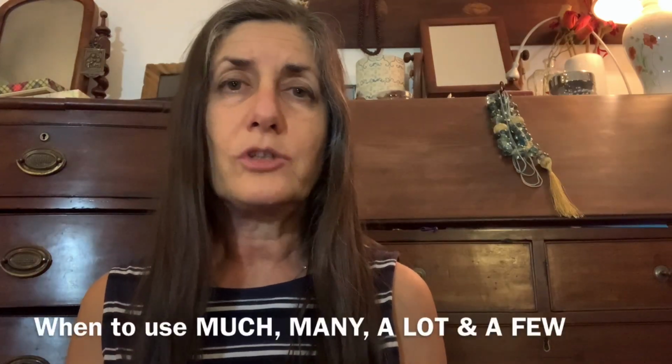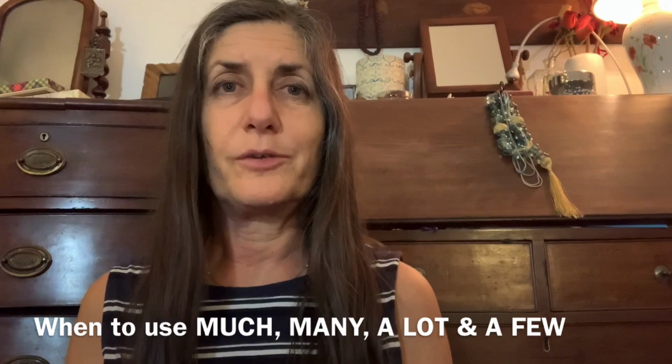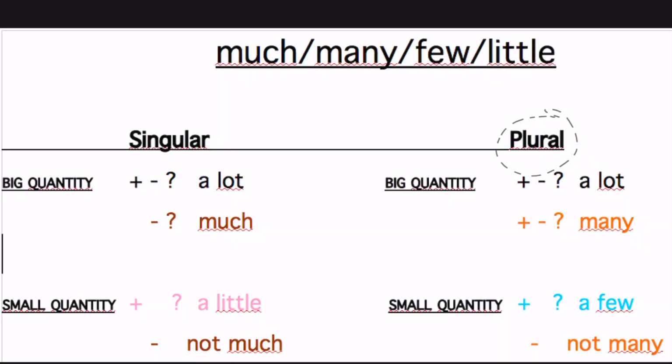So now that we've clarified that point, let me show you a document which I prepared, which makes it quite clear on when you're supposed to use much, many, a lot, and a few. Take a look here. How do we use much, many, few, and a little? Let's look at this table.